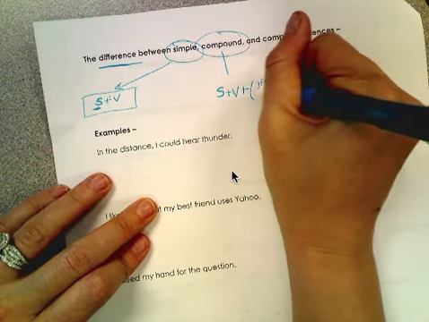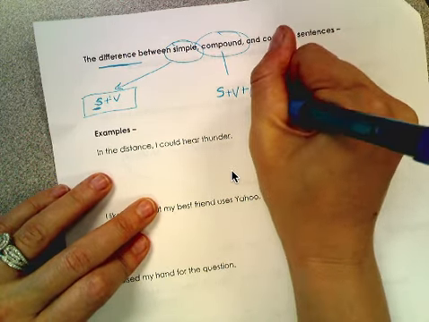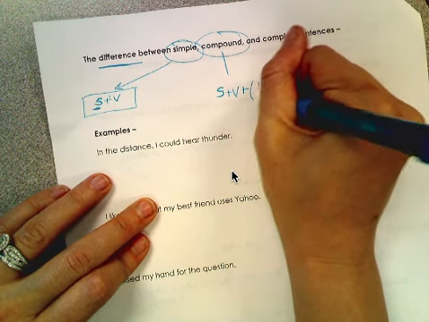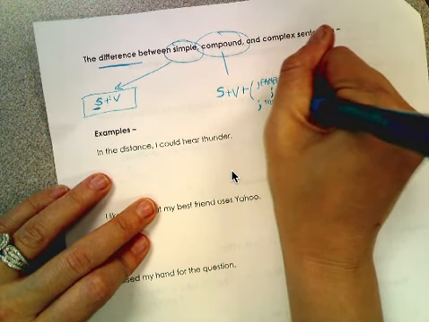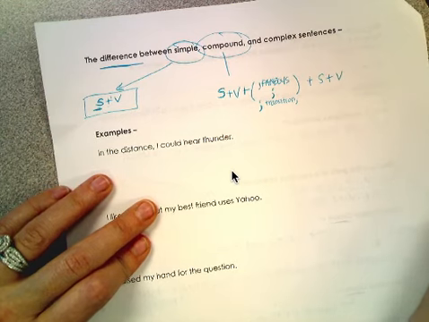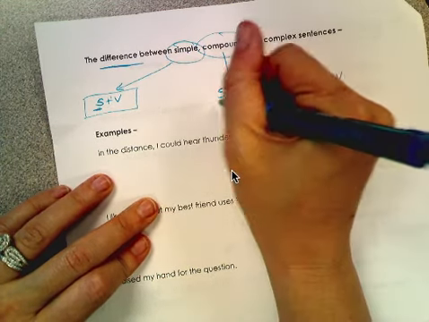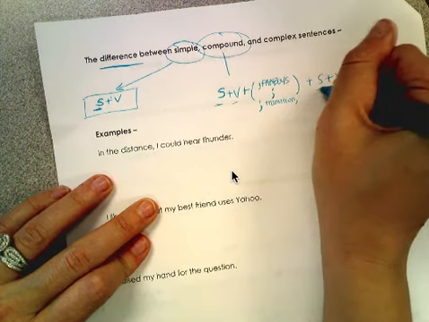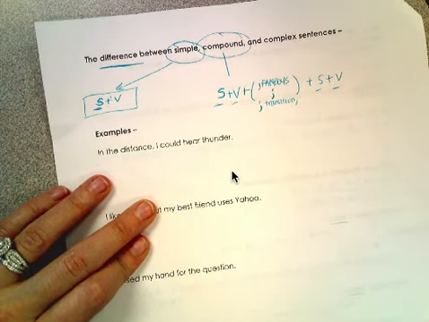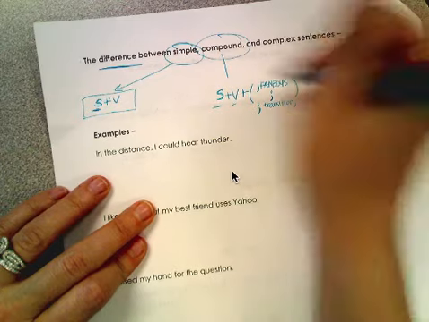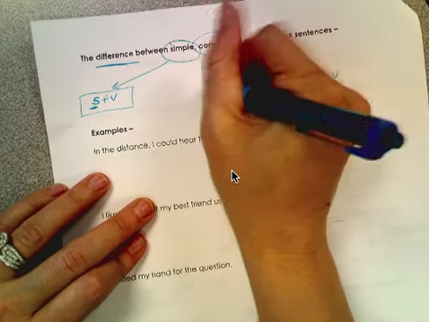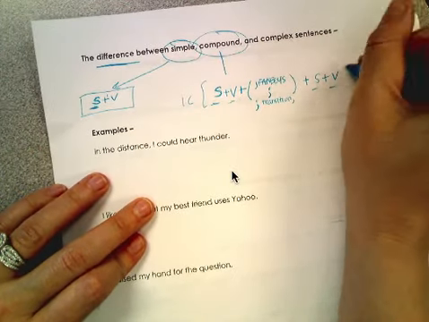You may see a semicolon. You may see a semicolon with a transition and a comma. There are many things you may see, but the biggest thing is you're going to see a subject and verb on both sides of the equation. Complex sentence, but these are both, before I forget, these are both independent clauses.